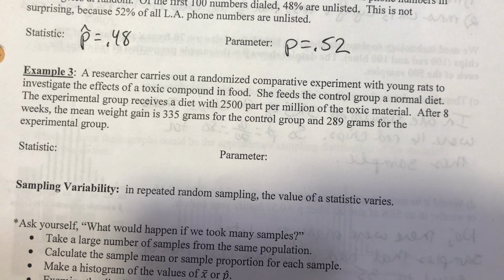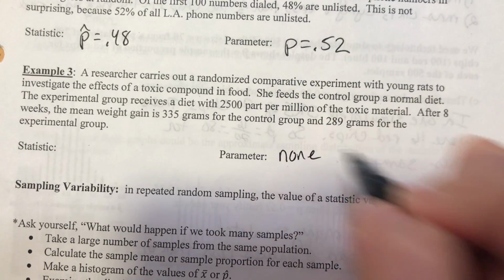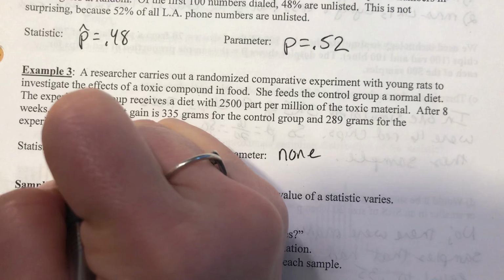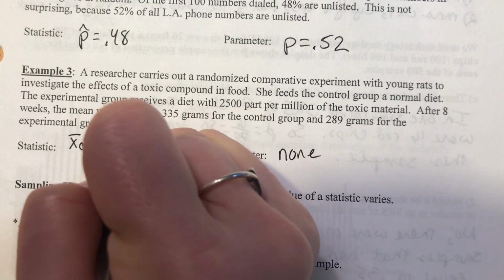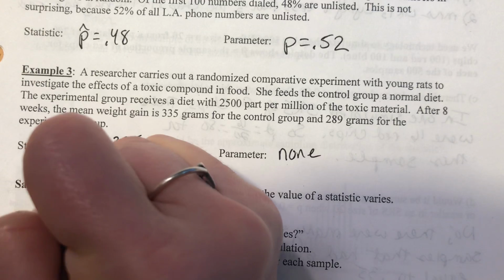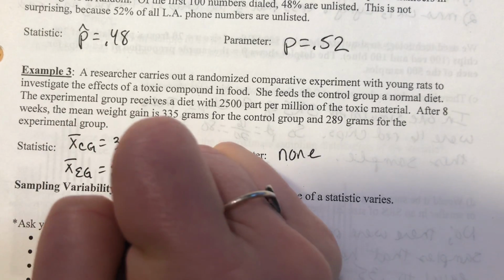So we were given means, so we know this problem is dealing with averages. All right. And for this problem, we actually don't have a population. This is 2 samples. So we don't have a population here, but we do have the mean for the control group was 335, and the mean for the experimental group was 289.